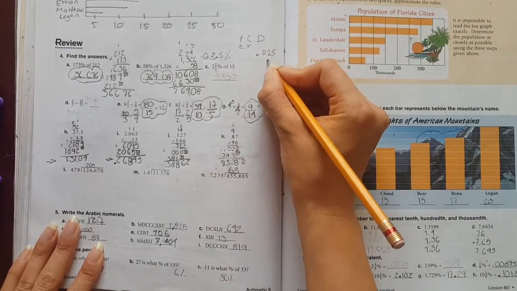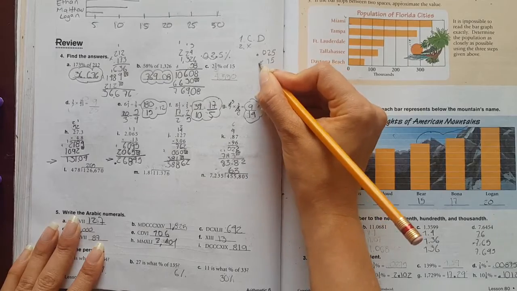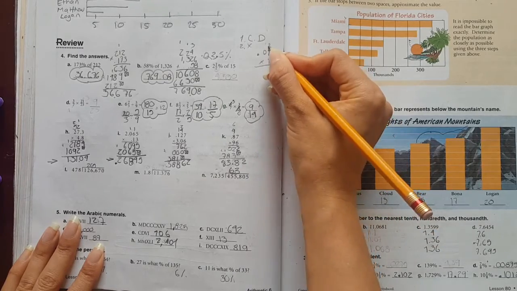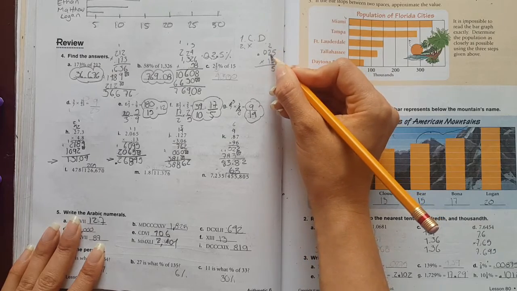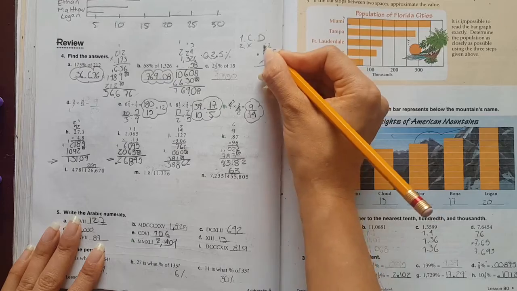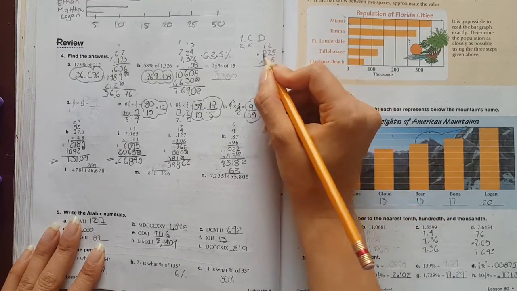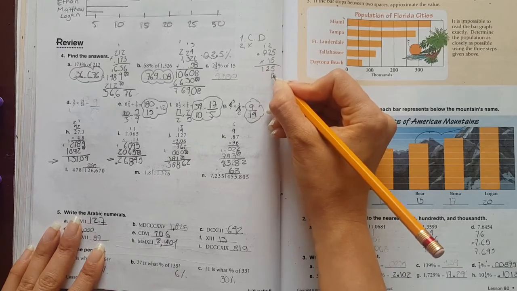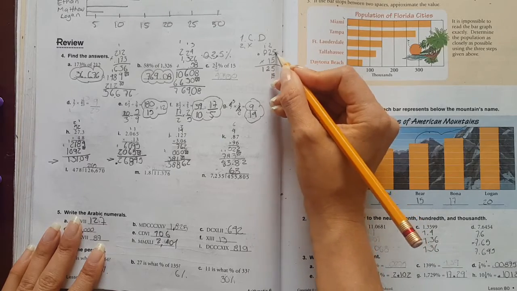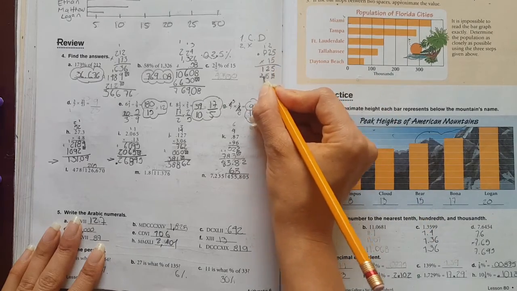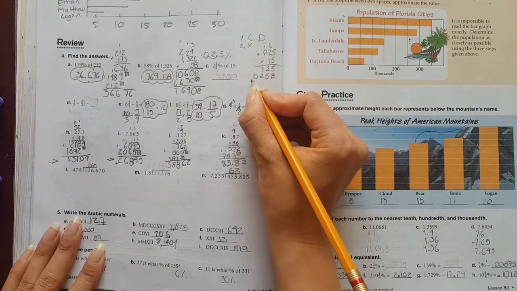And second step, multiply. So multiply by 15. Let's do it. 5 multiplied by 5, 25. 5 multiplied by 2, 10 plus 2, 12. I carry 1. 5 multiplied by 0, 0 plus 1, 1. Empty house. And 1 multiplied by 5, 5. 1 multiplied by 2, 2. 1 multiplied by 0, 0.